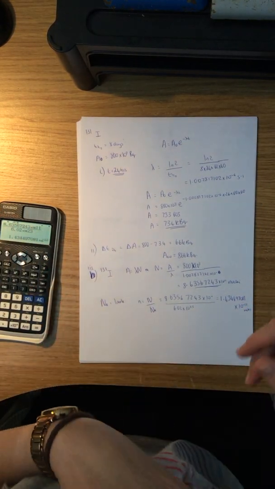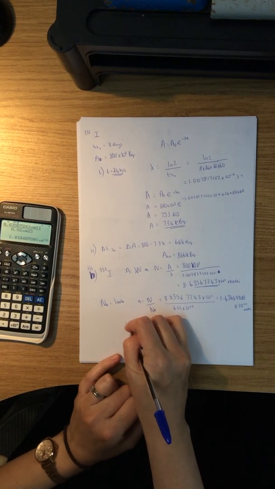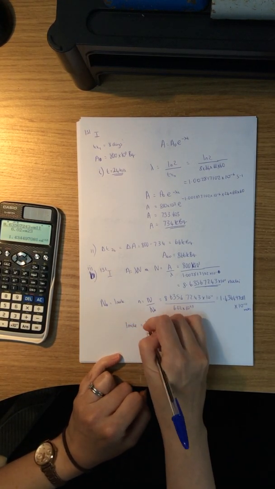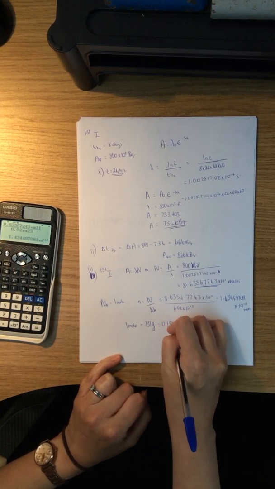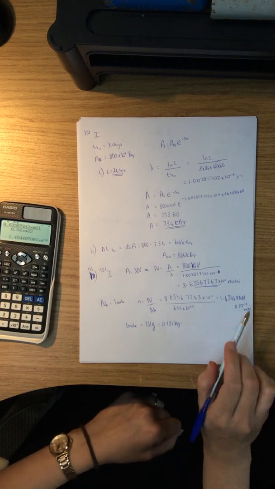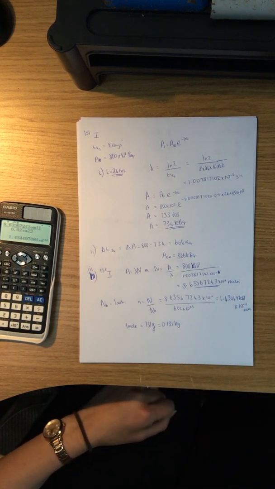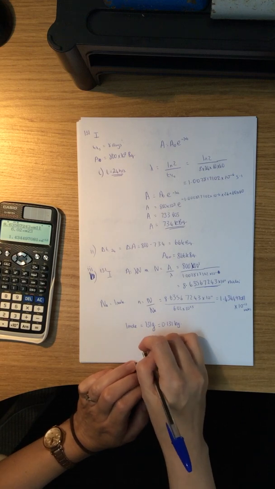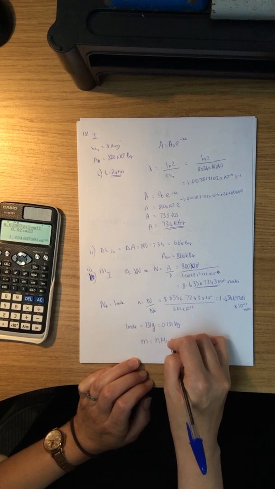Okay, now we know that 1 mole will have a mass of 131 grams, or 0.131 kilograms, and we know we've got this number of moles. So if I multiply these two numbers together, it should get the mass.